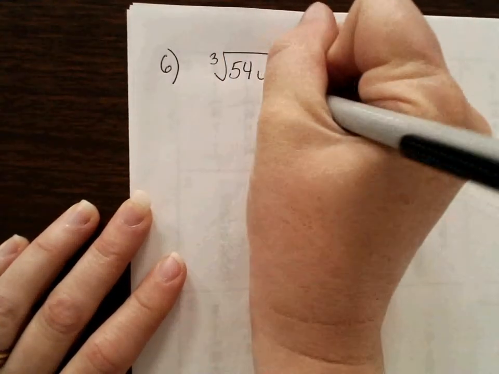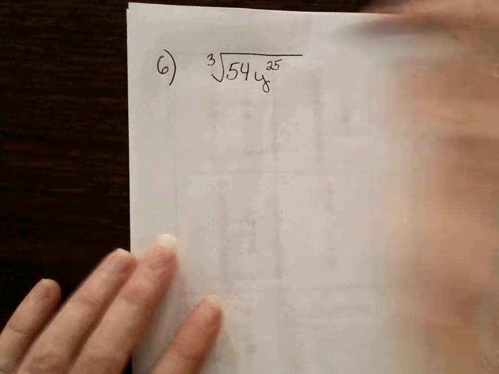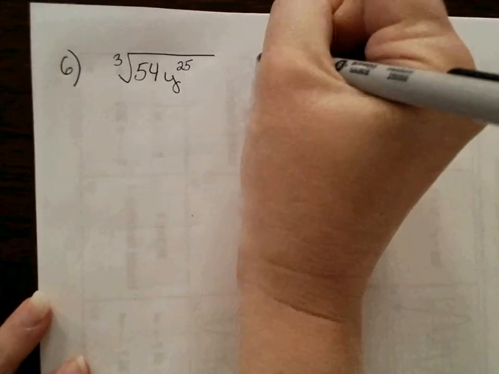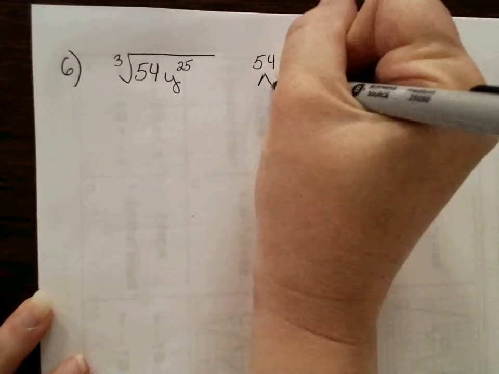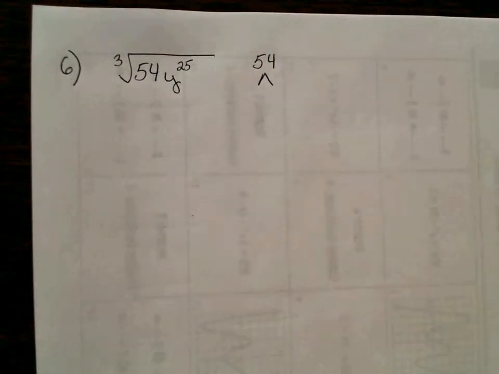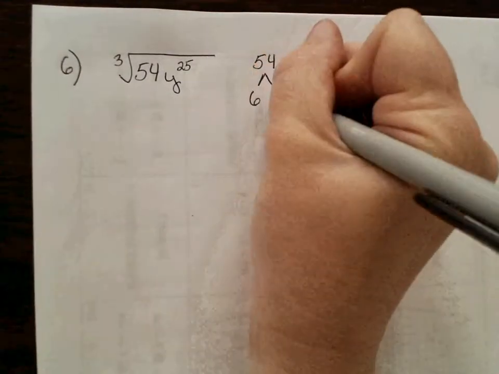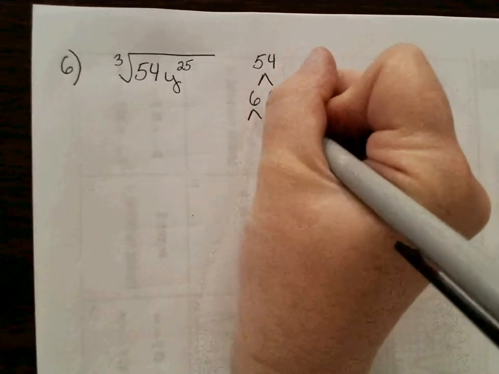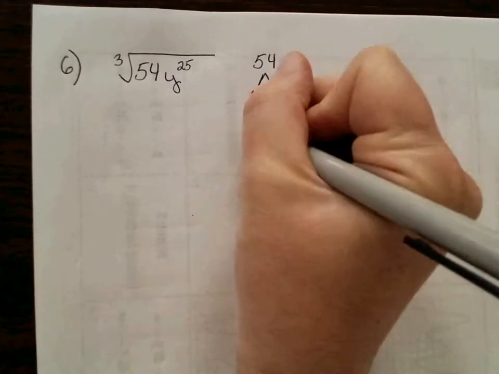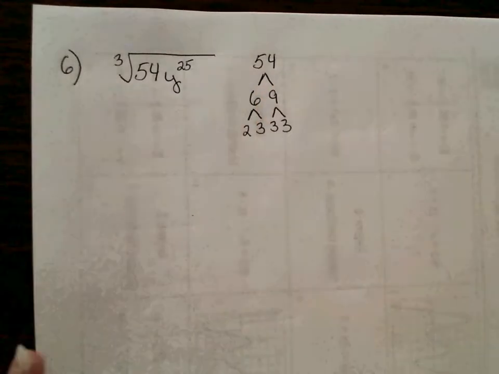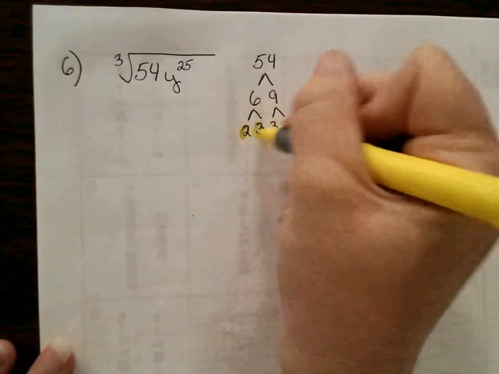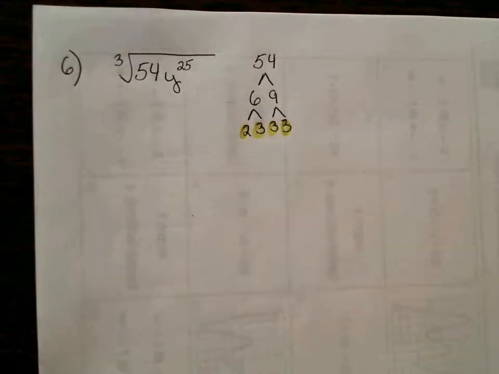Okay, so let's do that. Let's make a large number. 54, we'll make y to the 25th. Okay, so we're going to treat the 54 like we just did. So we have to break down our 54. What's 2 numbers? 6 and 9. And 3 and 3. 9 is 3 and 3, and 6 is 2 and 3.